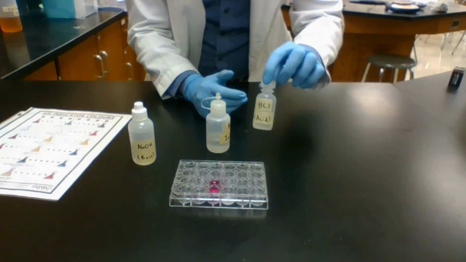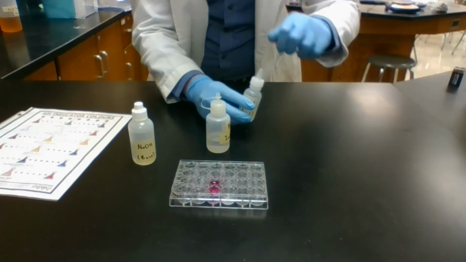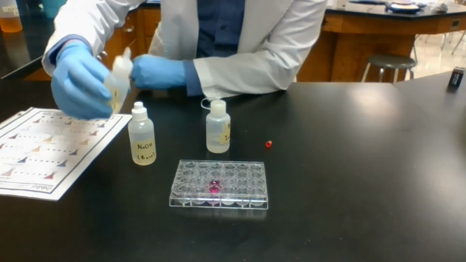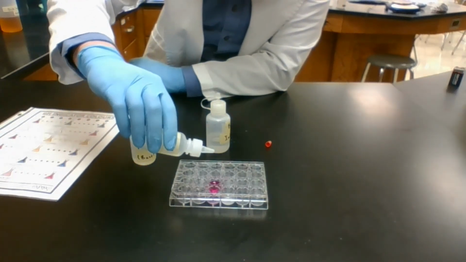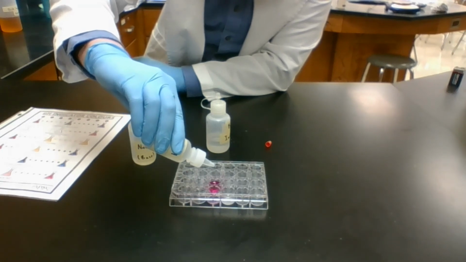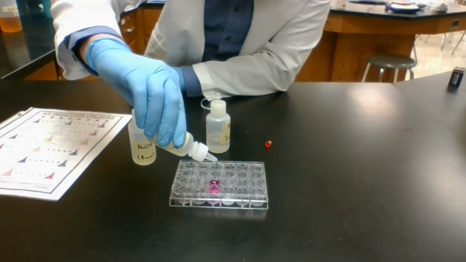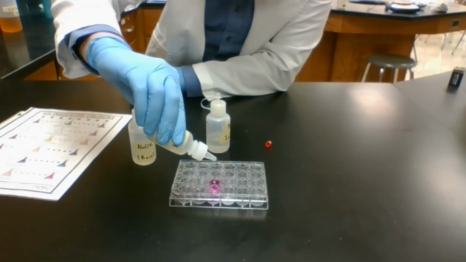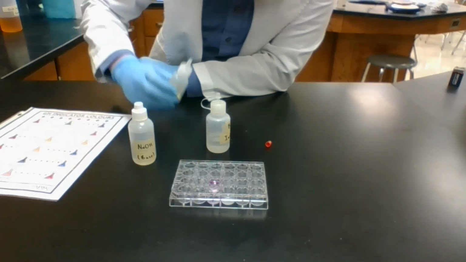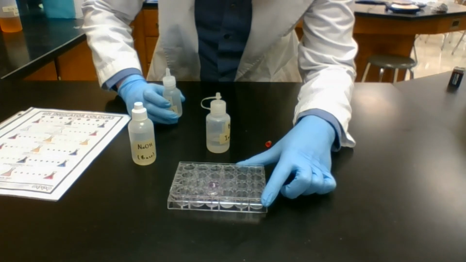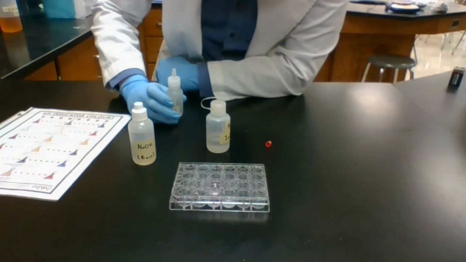Then I'm going to add my acid to that to react with the base and to neutralize it back towards being an acid. One more drop. There it goes.